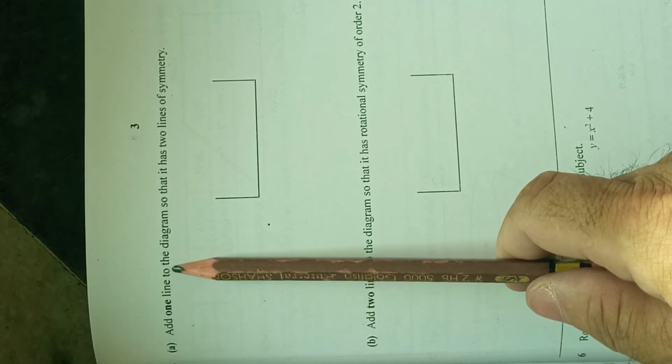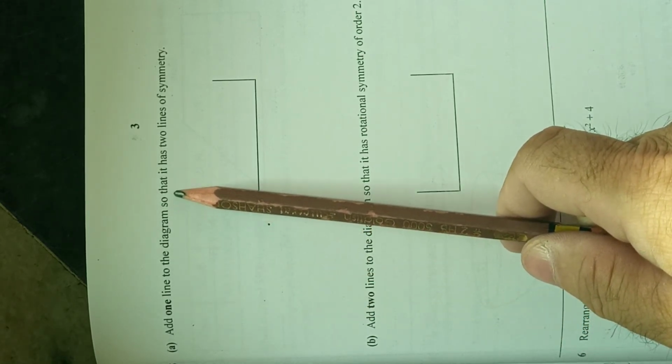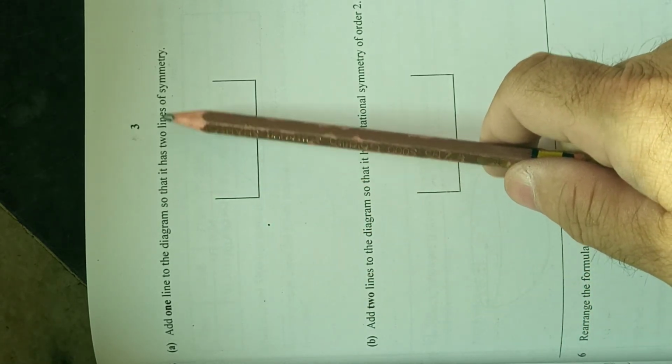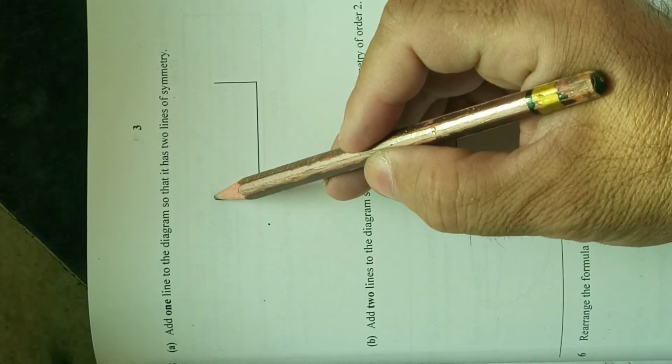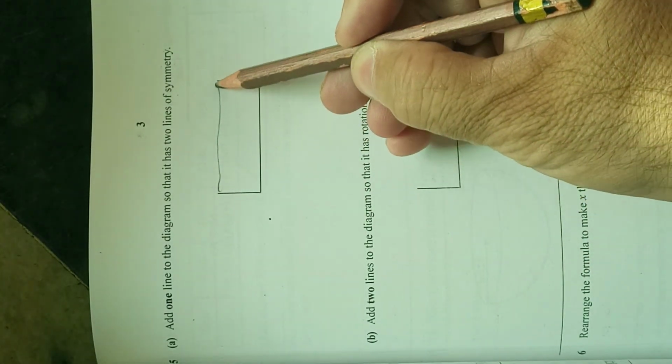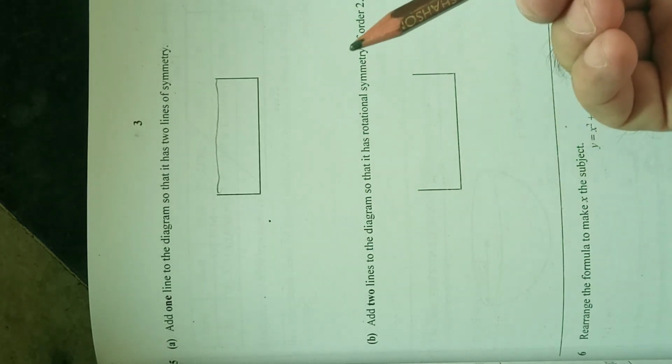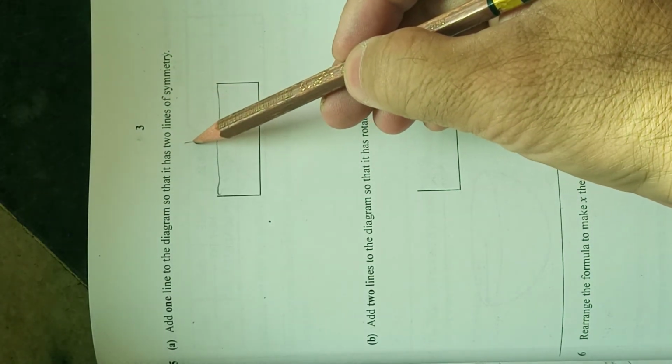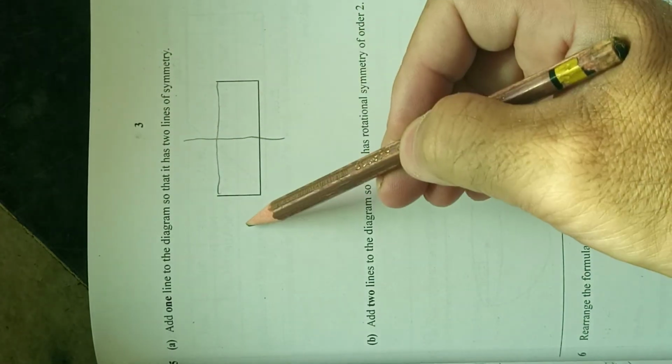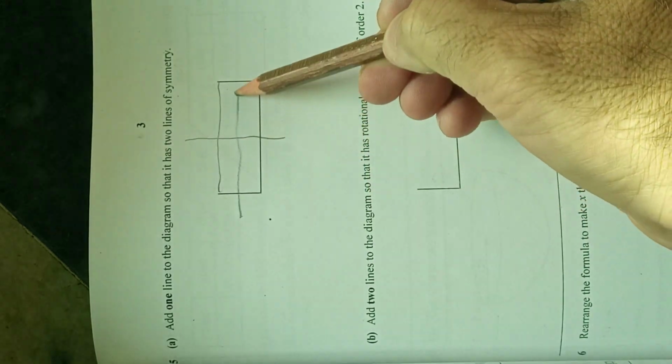Add one line to the diagram so that it has two lines of symmetry. Okay, if you put a line over here, this will become a rectangle, and a rectangle has two lines of symmetry. One is this. If you fold here, it will overlap, and the second line of symmetry, if you fold, it will overlap.